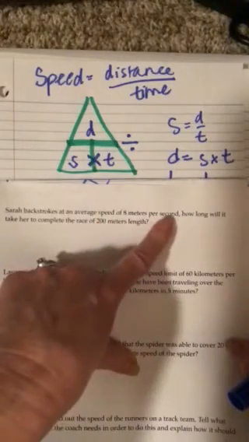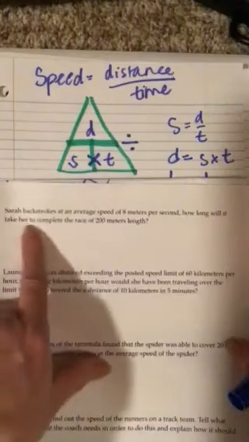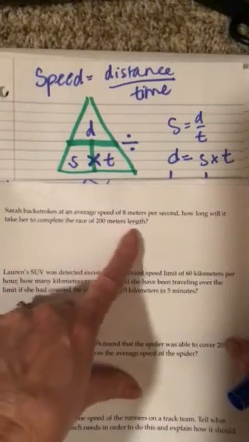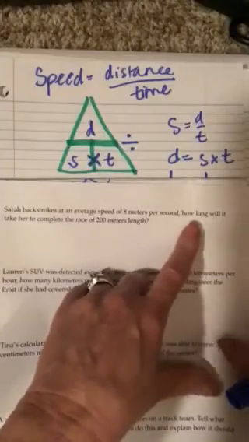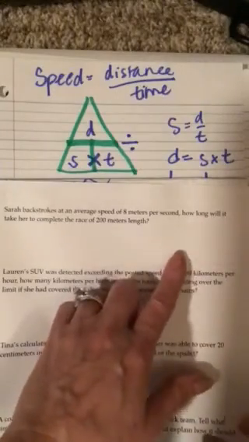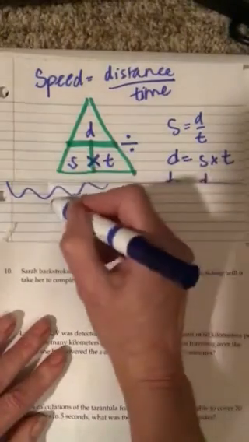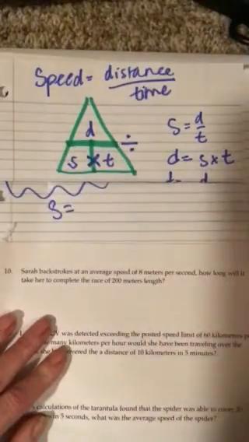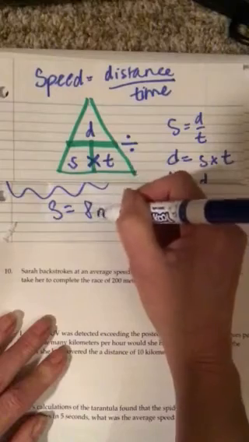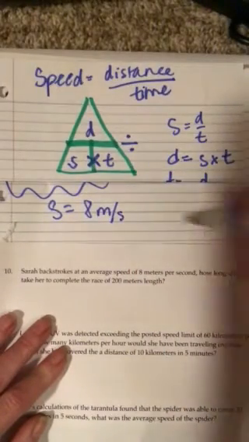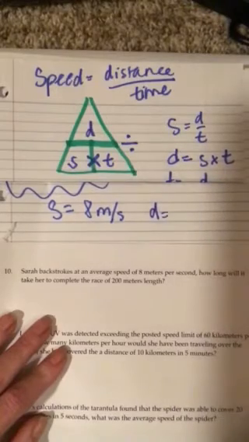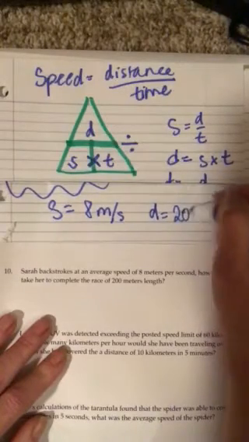So that's her speed. How long will it take her to complete the race of 200 meters in length? That's the distance. And how long means what's the time. So let's write down what we have. We have the speed equal to 8 meters per second, and we have a distance equal to 200 meters.